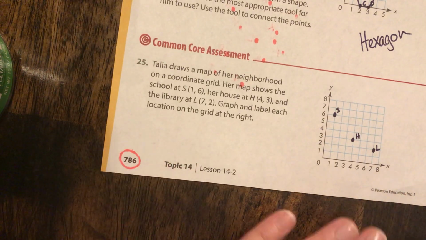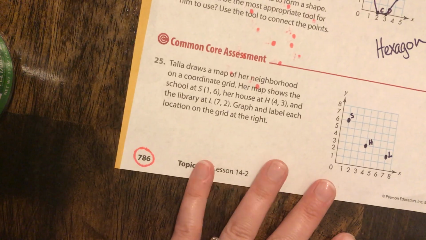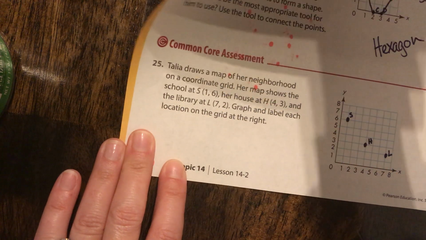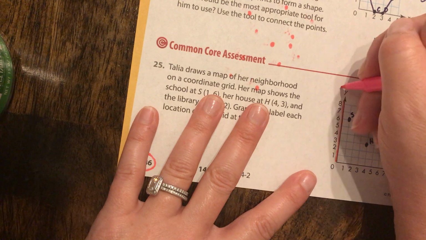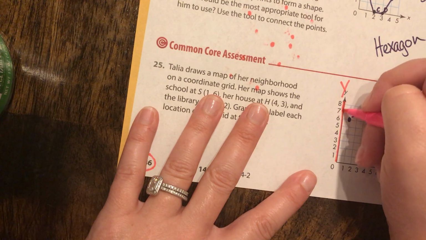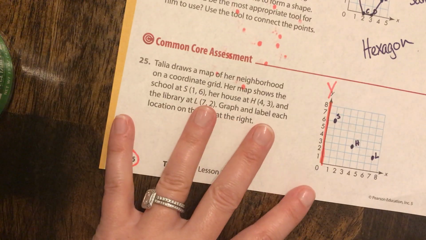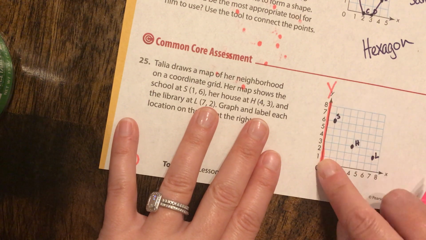Another question that you guys might get that we haven't really gotten into, if I ask you what point on this graph is 1 space away from the y-axis, 1 space away from the y-axis. So if I ask you that, this right here is the y-axis. The top to bottom side line is the y-axis. What point is 1 space away from that? Well, S is 1 space away from the y-axis.